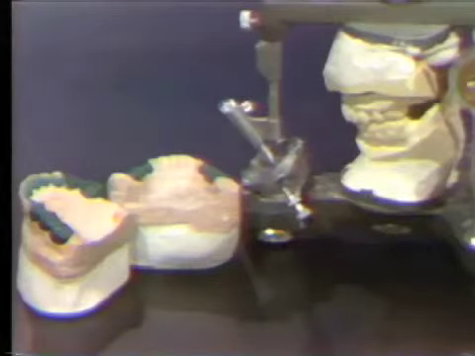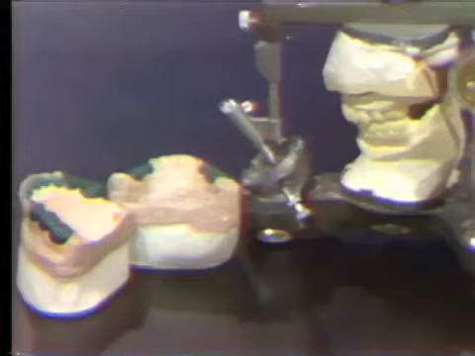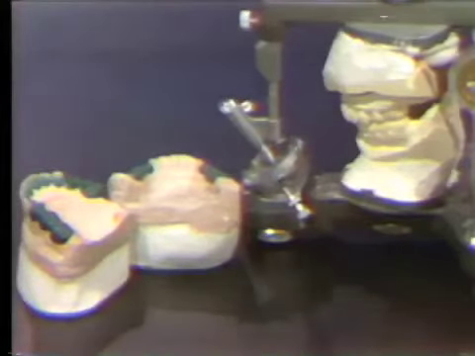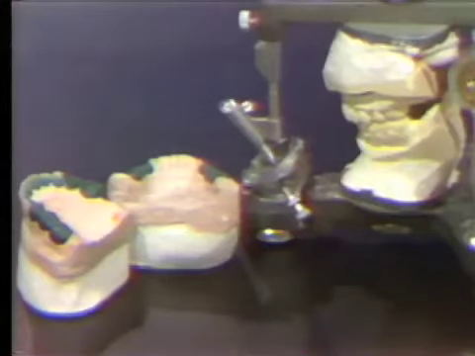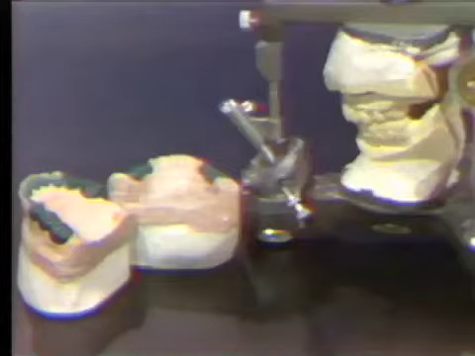In this case, we have already done the diagnostic workup. We have the initial study cast mounted on the articulator, and we've done occlusal analysis, occlusal adjustment, and occlusal splint. We even have our diagnostic wax-up completed. The diagnostic wax-up can be sent to the commercial laboratory, and they can do it for you. In this case, the diagnostic wax-up is complete.